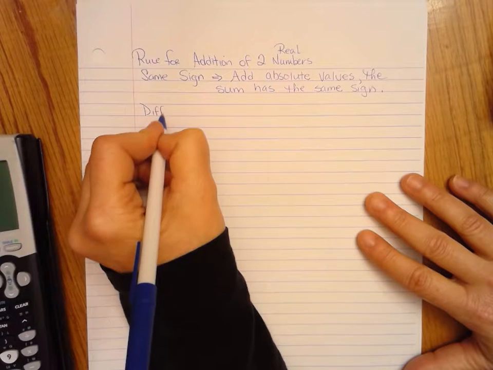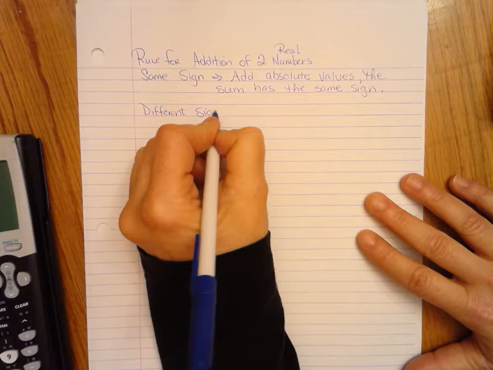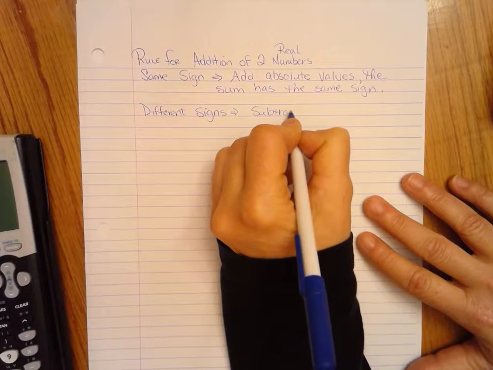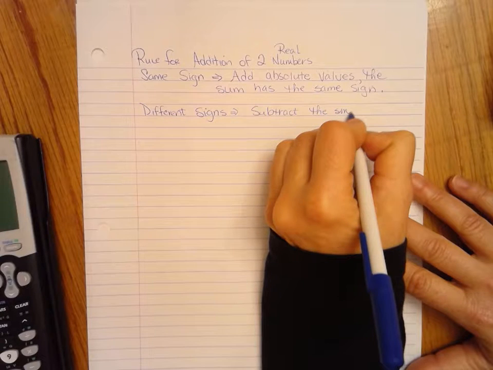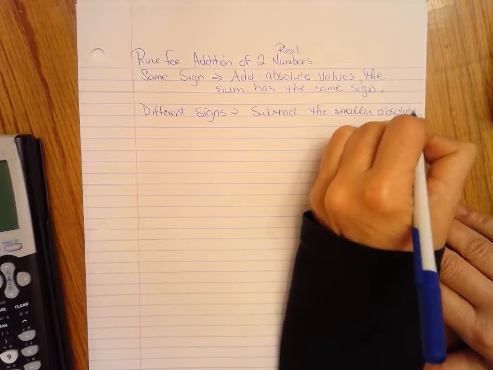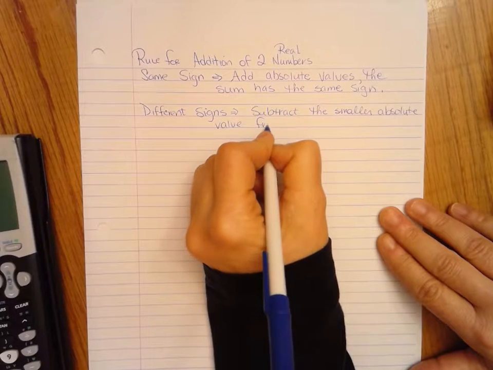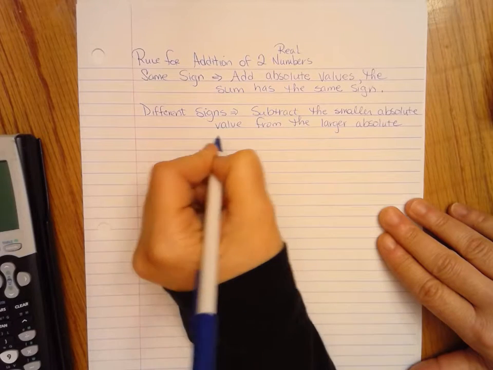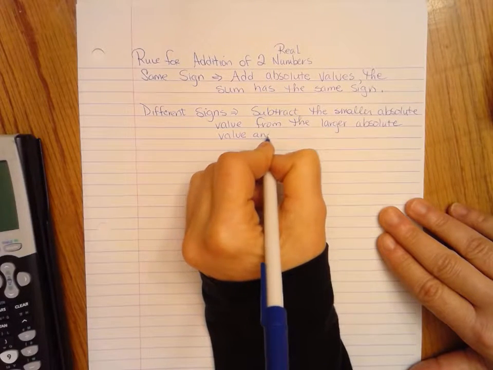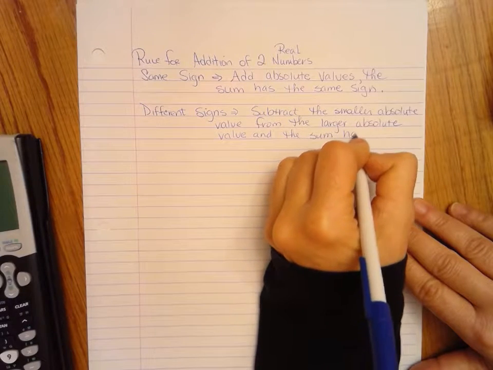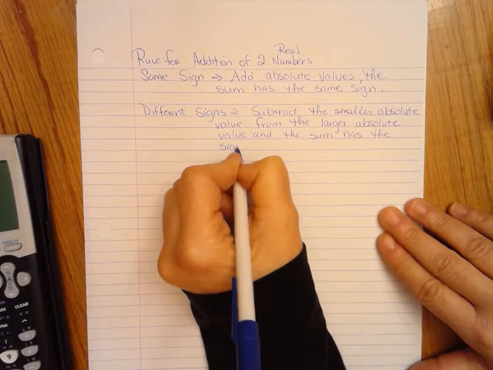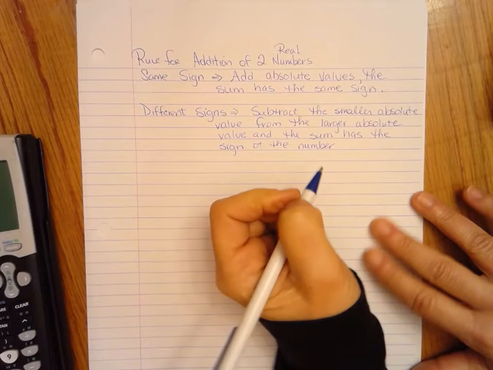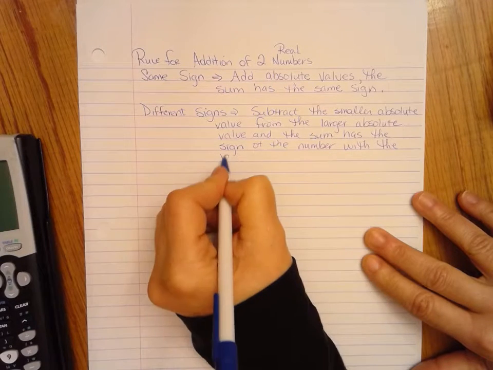When you have different signs, you're actually going to subtract the smaller absolute value from the larger absolute value, and the sum has the sign of the number with the larger absolute value.